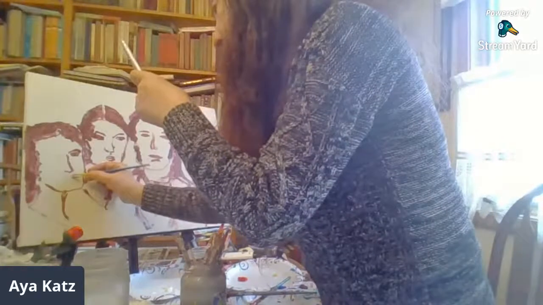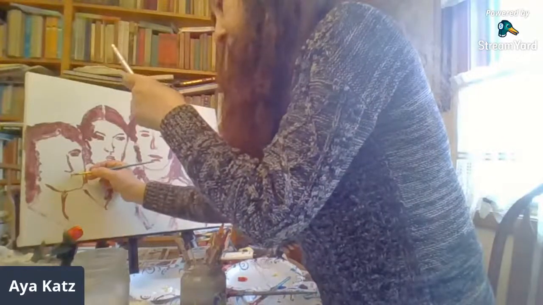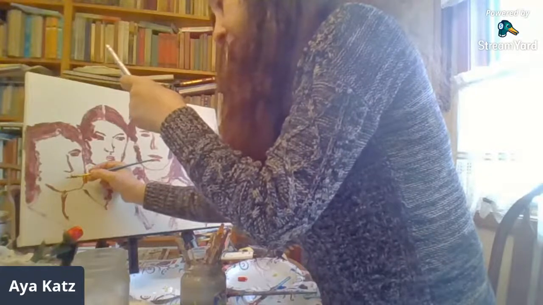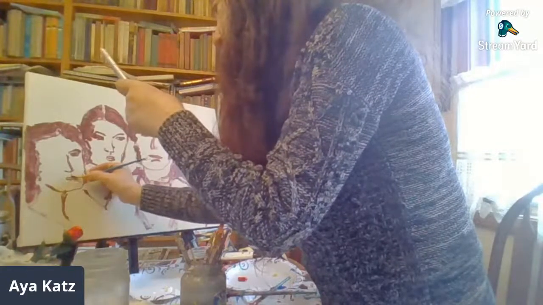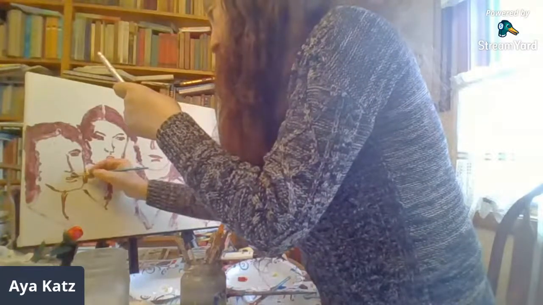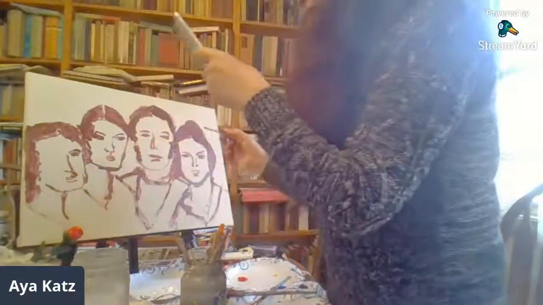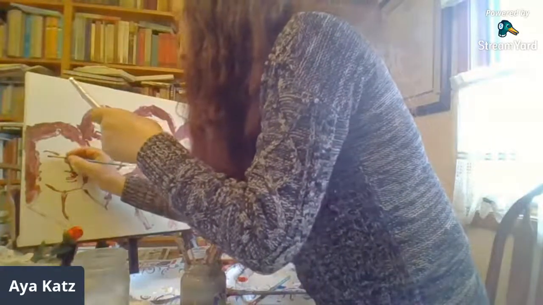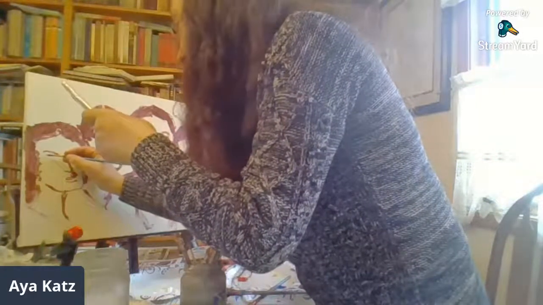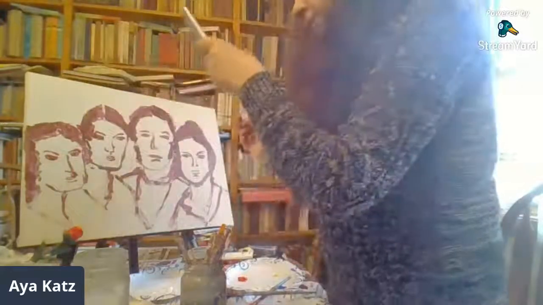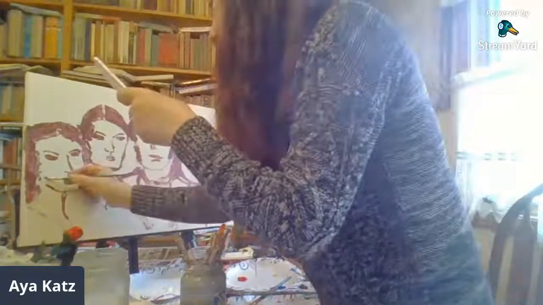Now, this is a little bit tricky because Anne is being depicted here, not in full profile, but in this weird kind of half profile. And she's looking over.